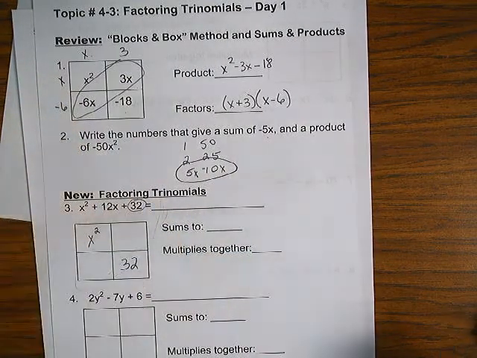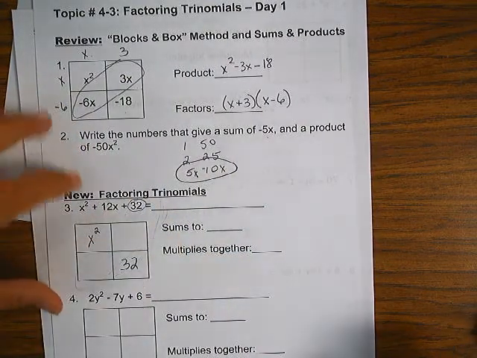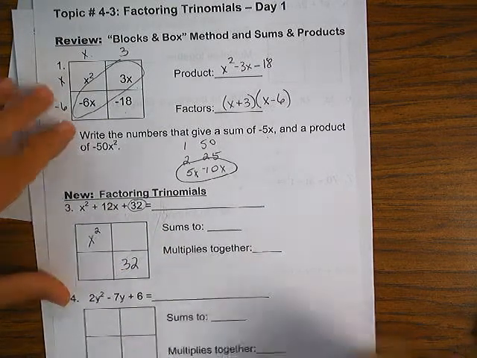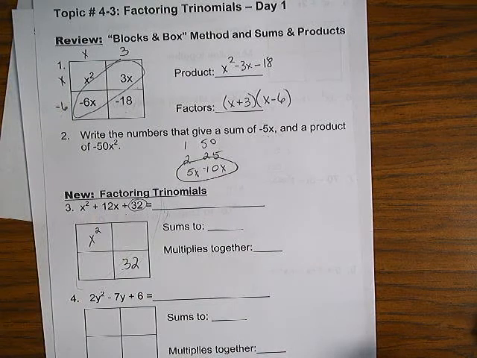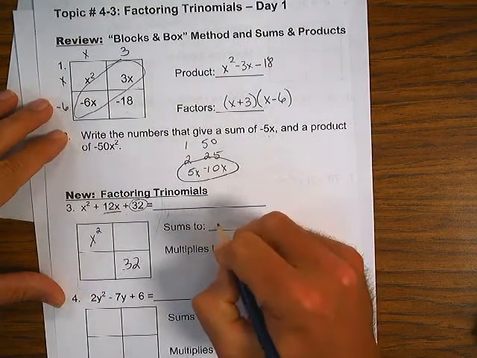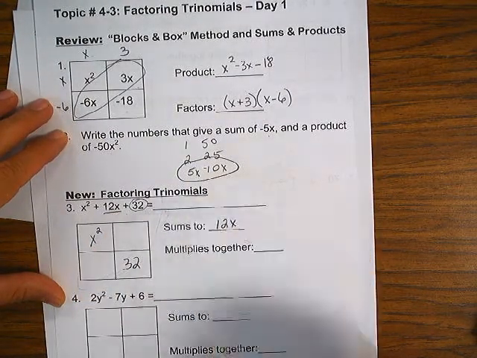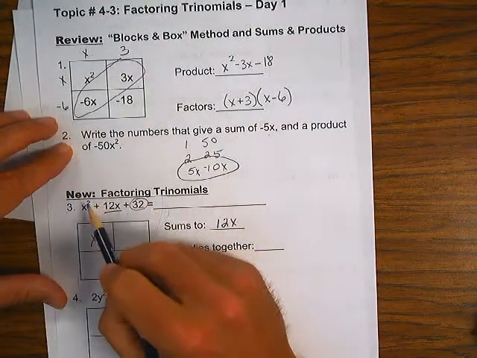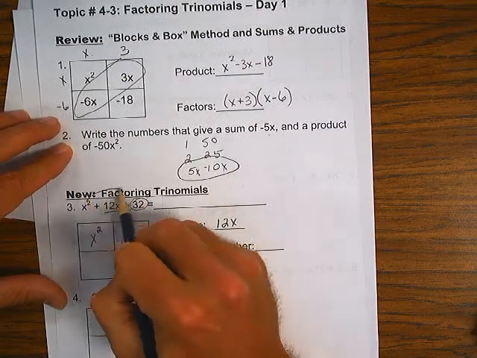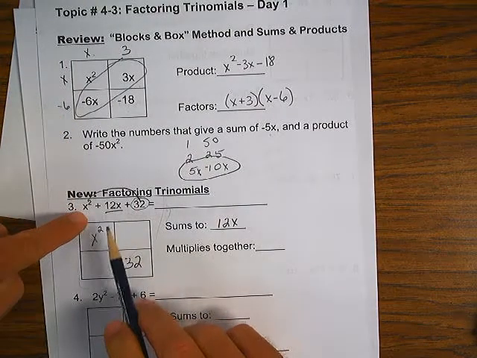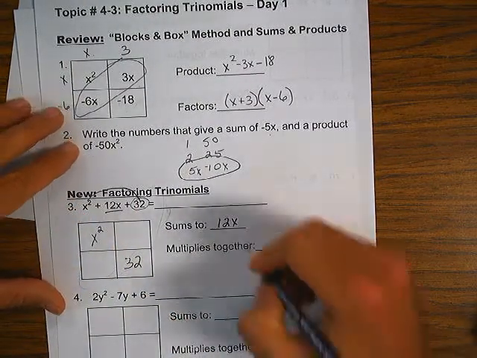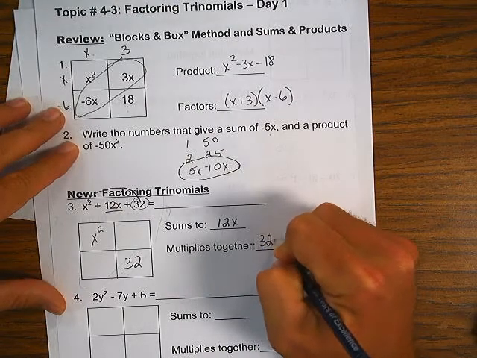What does sums to mean? Add. It's going to add to whatever the middle term is. What's the middle term in this trinomial? 12x. And multiplies together to be whatever the first term times the last term is. What is 32 times x squared? 32x squared.